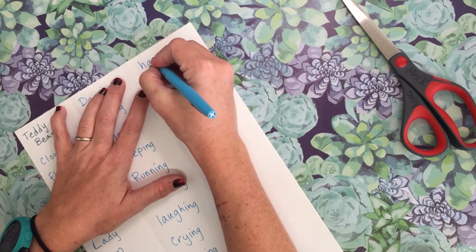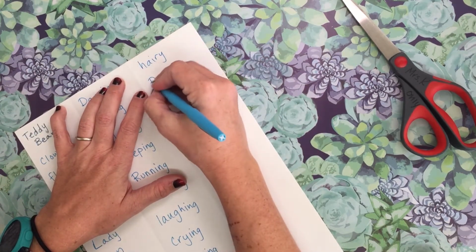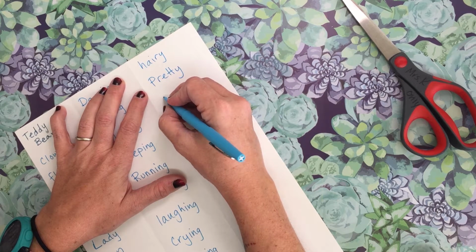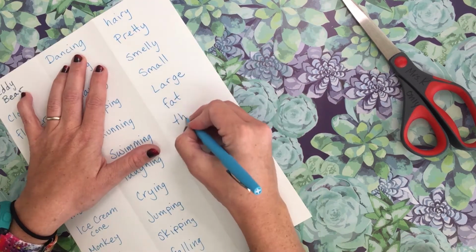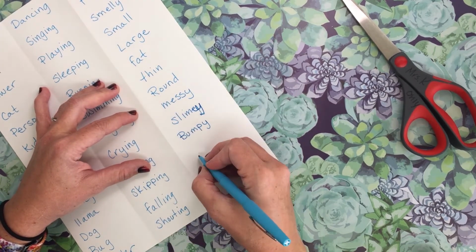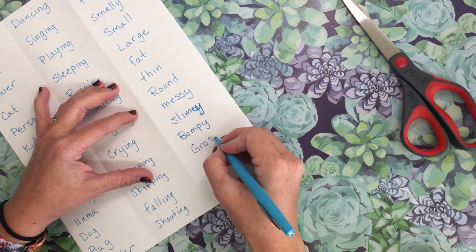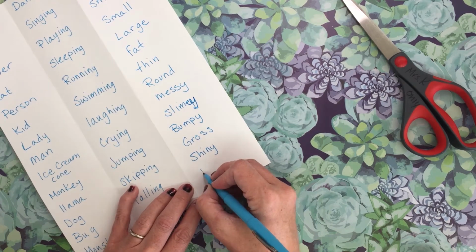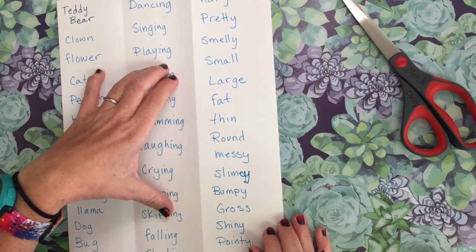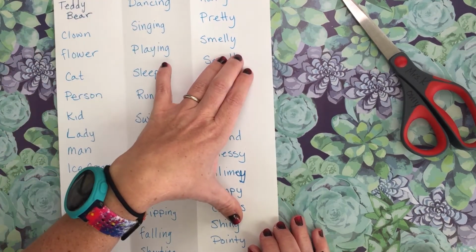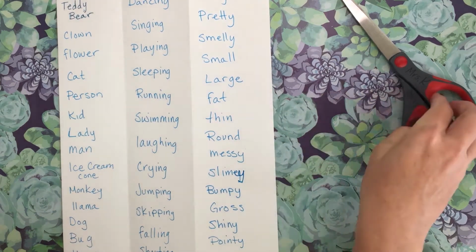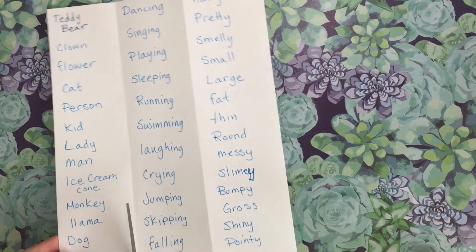So, words that describe something. Okay, so we have a noun, a verb, and a descriptive word. So now we're going to go ahead and cut these words up.